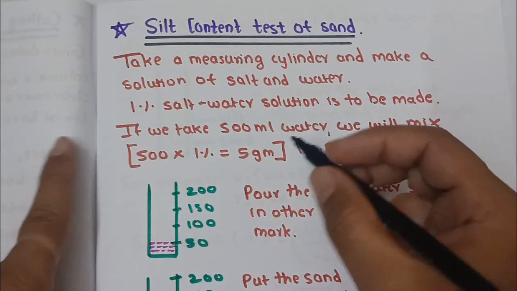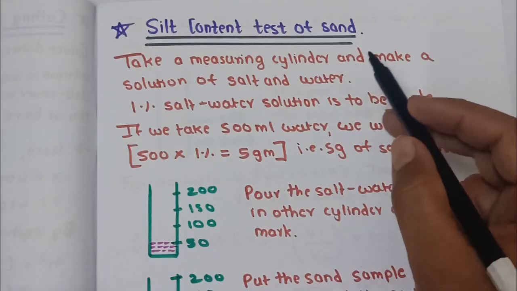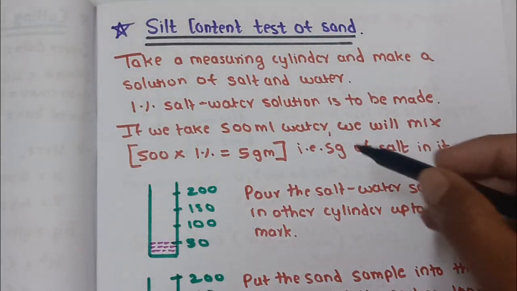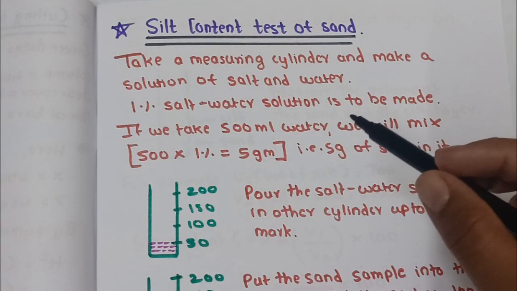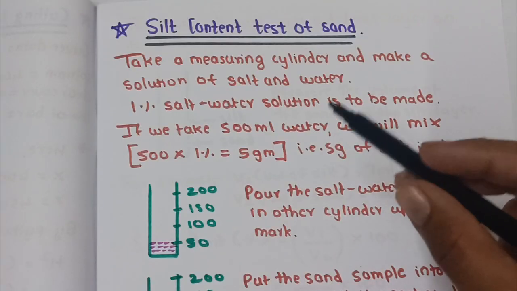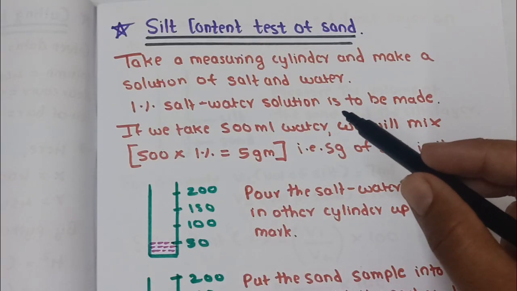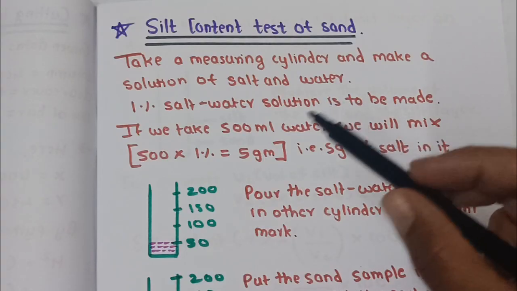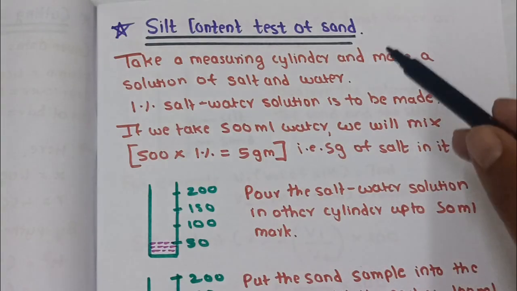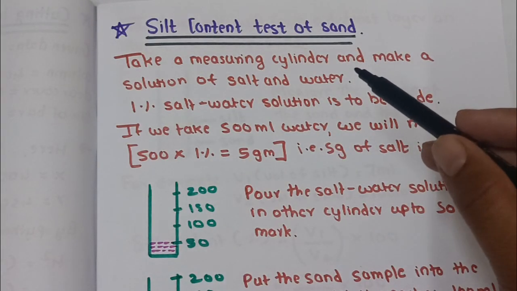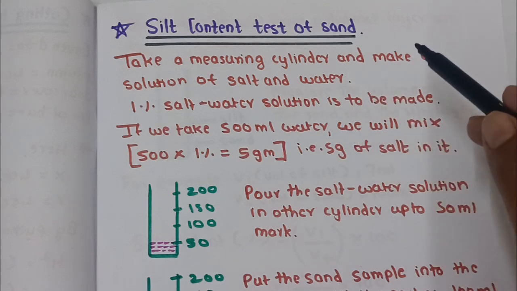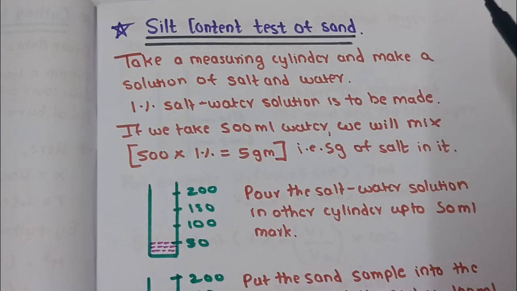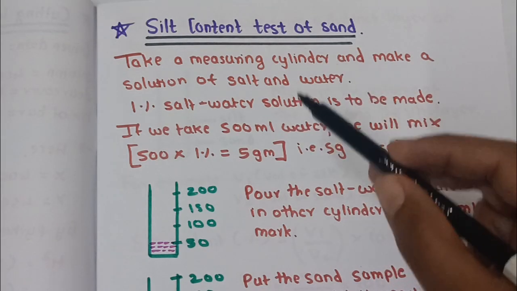Today our topic is silt content test of sand. After natural sand arrives in a site, we have to find how much percentage of silt is present in the given sample of sand. If silt content is more, there are risks of cracks in plaster or in any other thing we are using that sand.